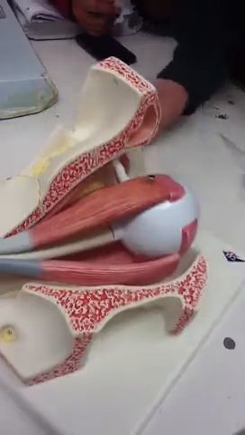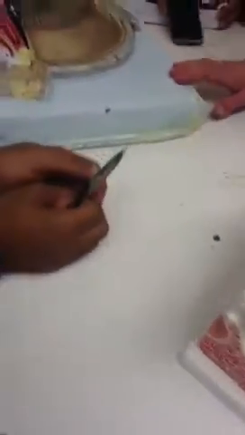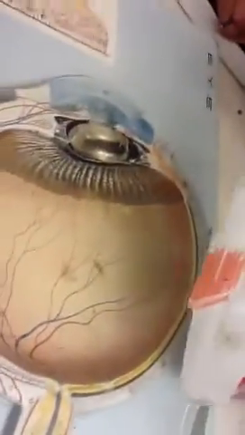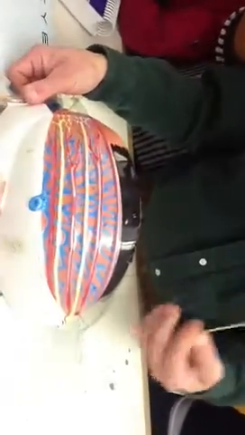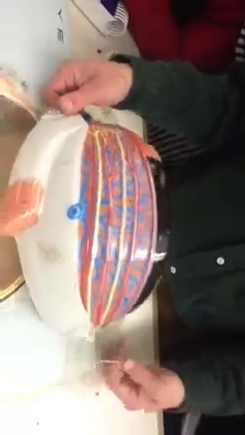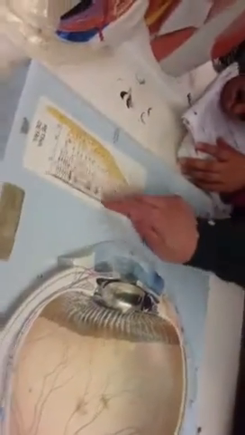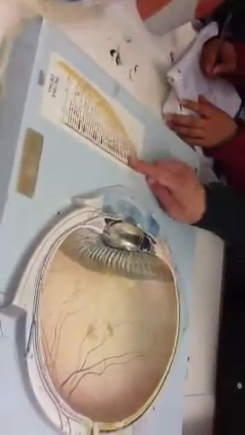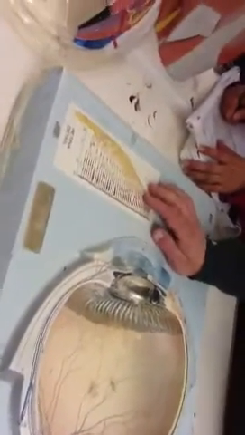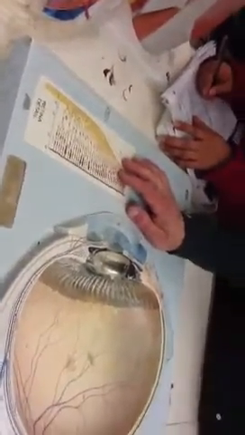Now, let's go over here to this one. So here's the sclera, the choroid, and the retina. Notice the retina is blackened because it's designed to absorb light, right? So now move this over here. And here's the retina. You can see all these little photoreceptors. It's very interesting because it's actually upside down. I'll show you on that model.